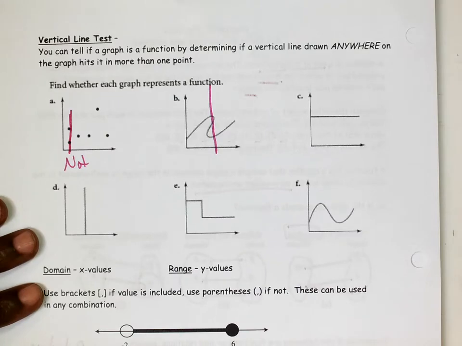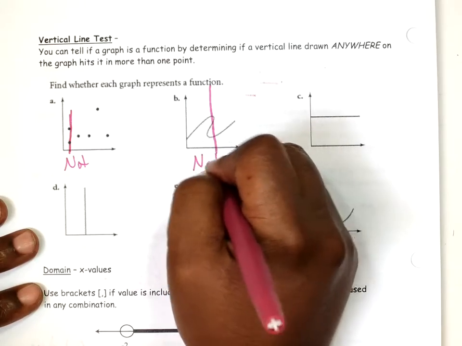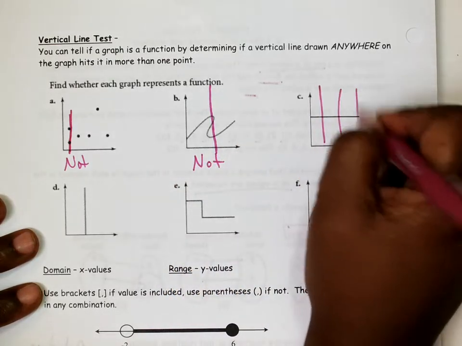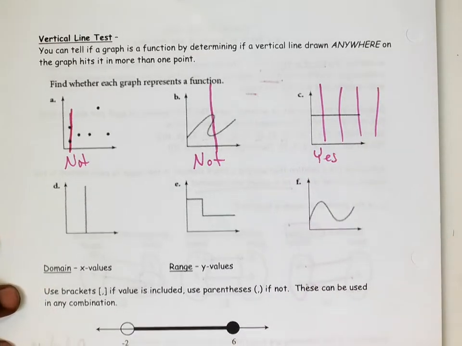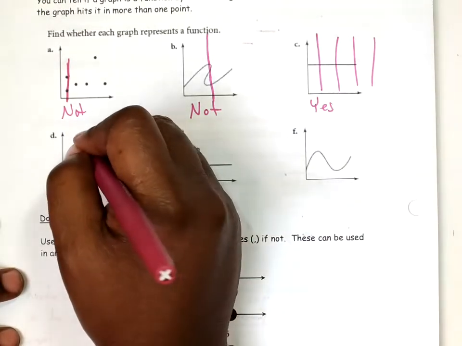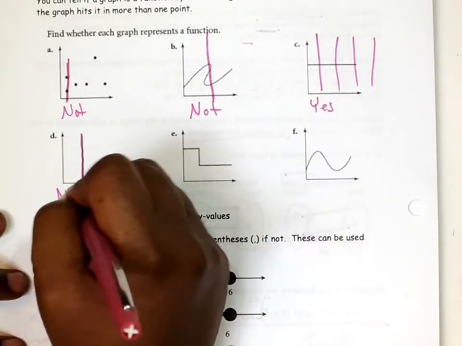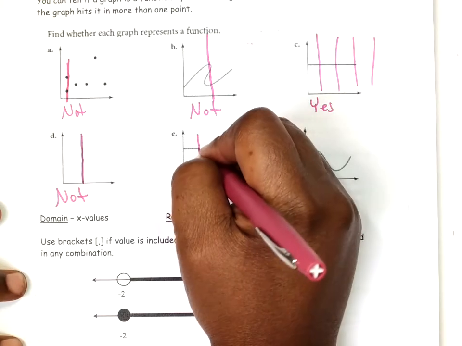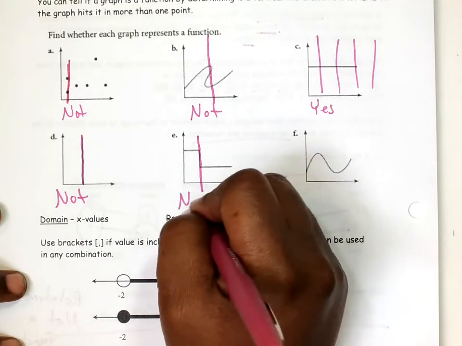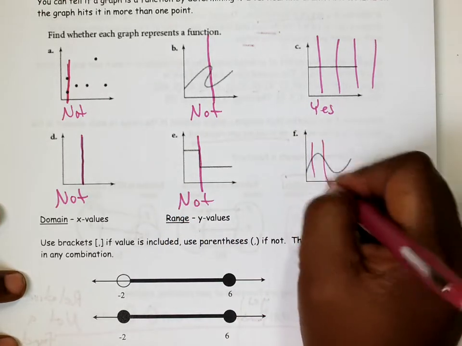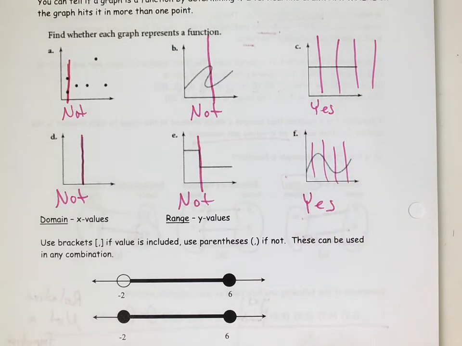B, also not a function, because if I draw a vertical line, it hits it in 1, 2, 3 different places. So that's not a function. C, no matter where I draw a vertical line, it's only going to hit it in one place. So yes, it is a function. D is a vertical line, so it hits in infinitely many places. So that's not a function. E, this piece of the step, when I draw a vertical line, it hits in all that segment. So this is not. And then F, no matter where I draw a vertical line, it only hits it in one place. So yes, that is a function.